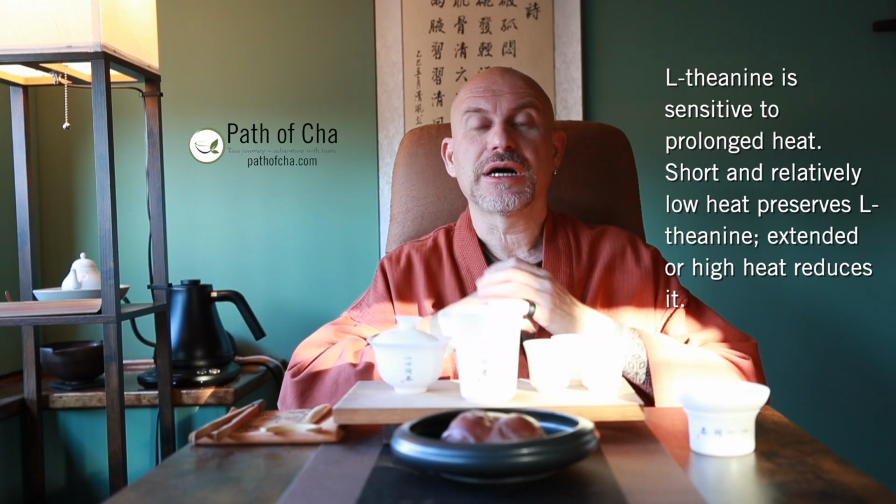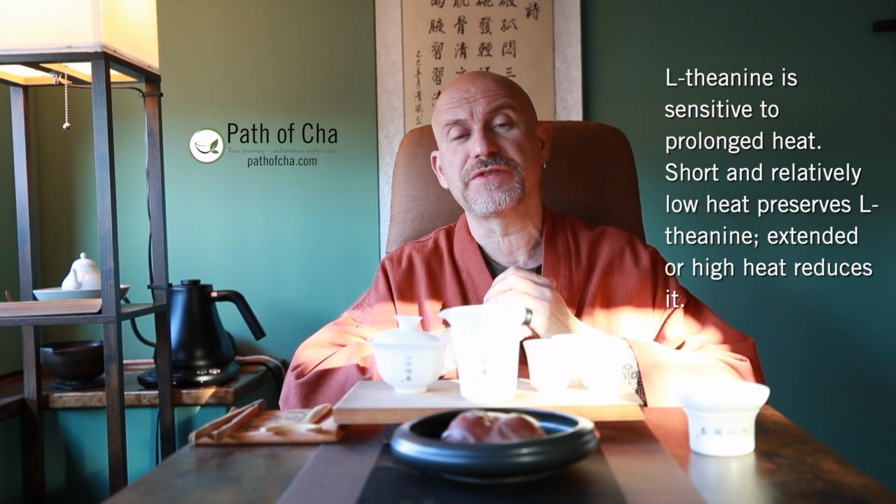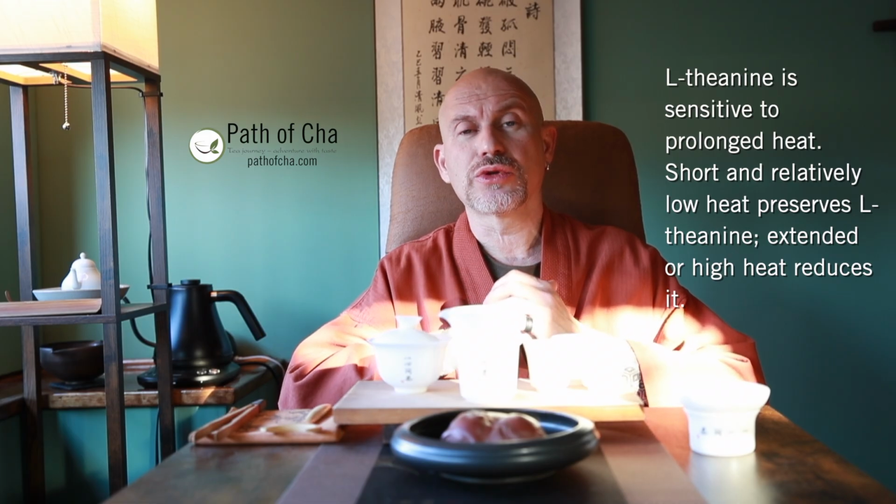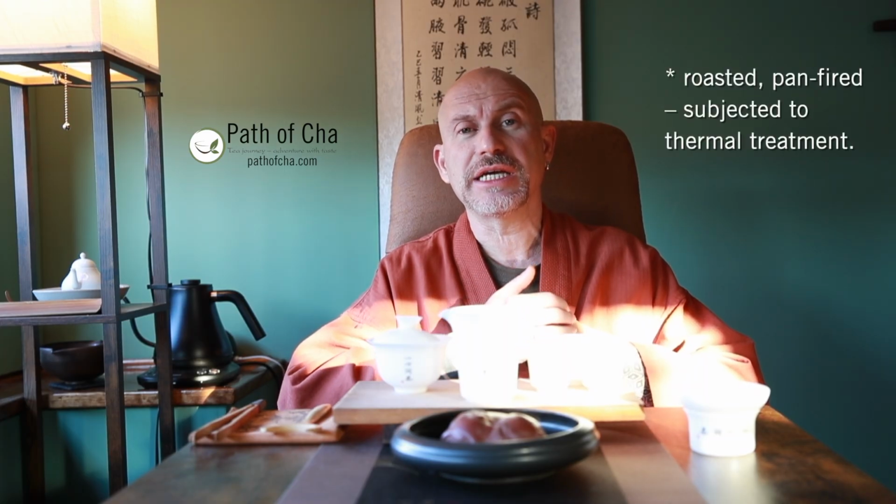L-theanine is a less stable element, so it may get affected by heat, by high heat above 150 degrees Celsius, also prolonged heat. So those teas that are more roasted usually contain less L-theanine than those teas that are lesser roasted.